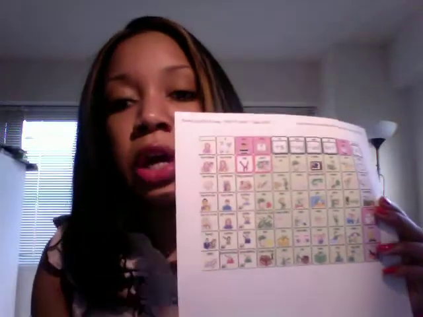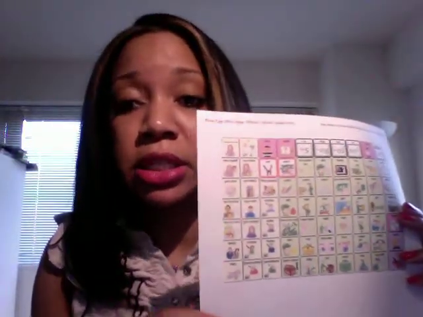And with this communication board, I'm sure there's many other options to choose from, but once again, I do recommend that when you are using this system that you introduce one picture at a time. You would never start with something like this first.